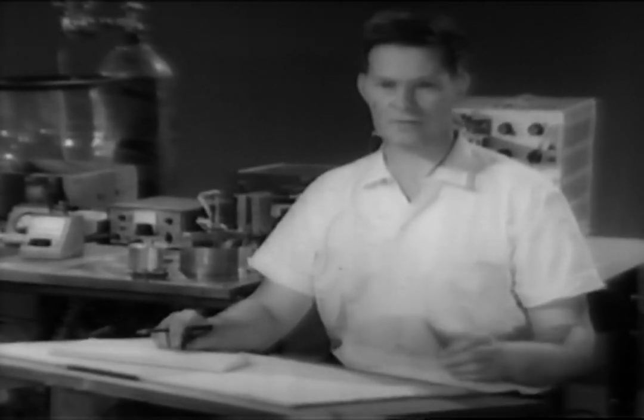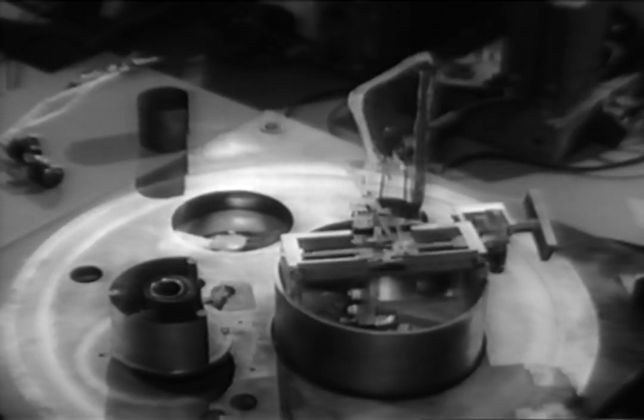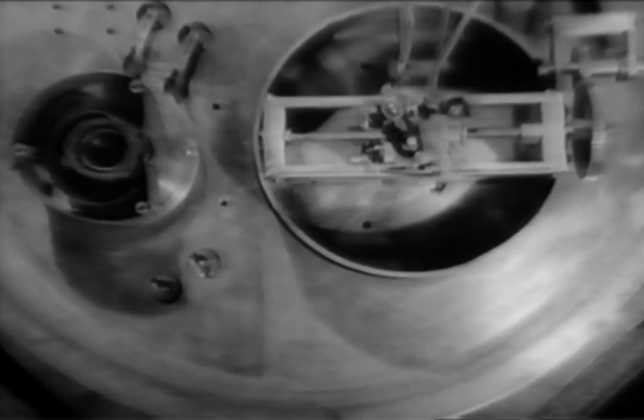Suppose we want to measure the velocities of the atoms of a gas or vapor in a box at a temperature T. Here's the apparatus that we'll use. On the left is a box or oven for vaporizing potassium. Actually, I can't measure the velocity of the atoms in the box. I have to let them out so that they form a beam.